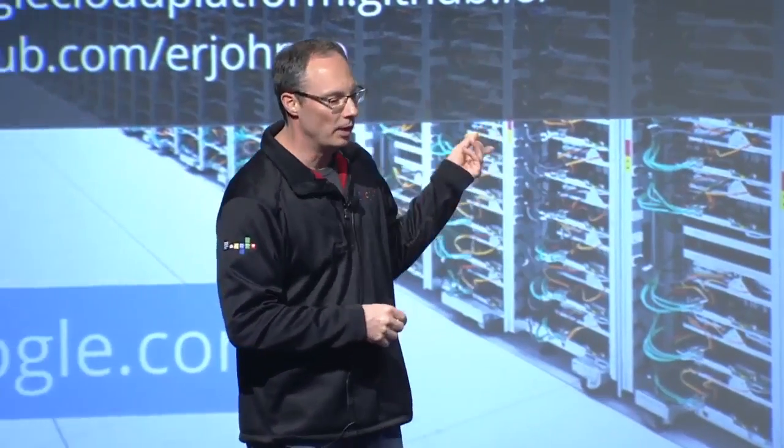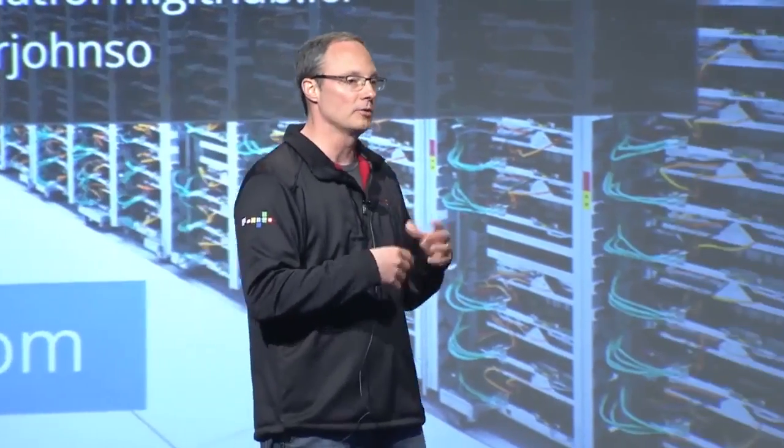I'd also like to point out we have a GitHub organization called Google Cloud Platform, and there are a lot of great repositories set up there that are samples, applications, demos, that type of thing, across all of the Google Cloud Platform services. So I really encourage you to check that stuff out.